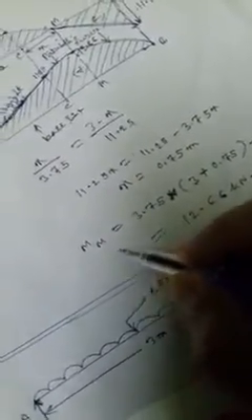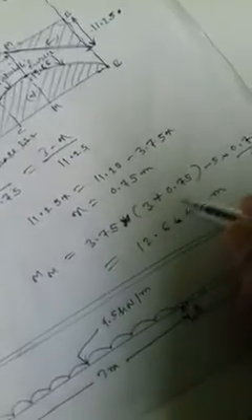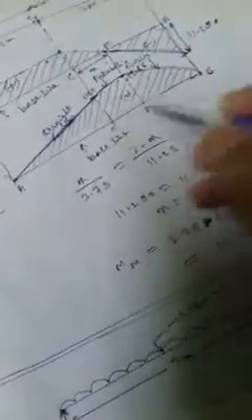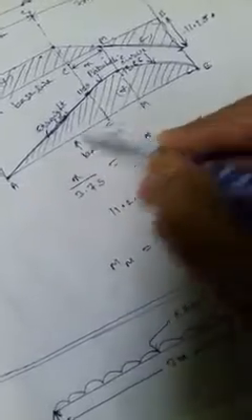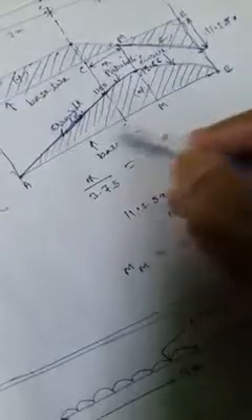In the problem, there was the moment at point M equal to 3.75 into 3 plus 0.75, minus 5 into 0.75 by 2, because the moment at point M will be the moment of all the unbalanced vertical forces.